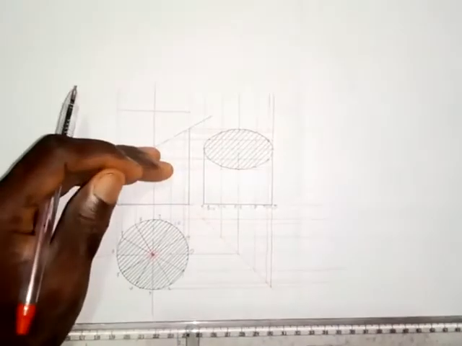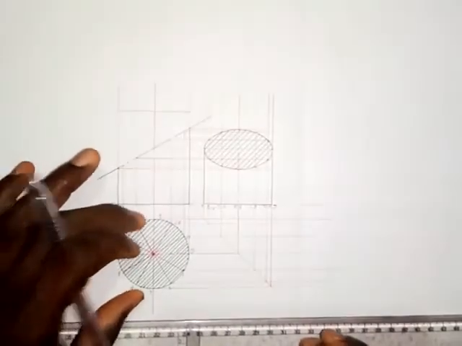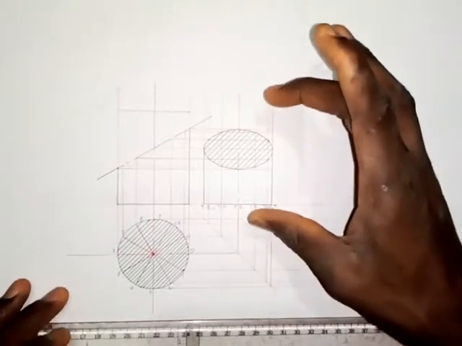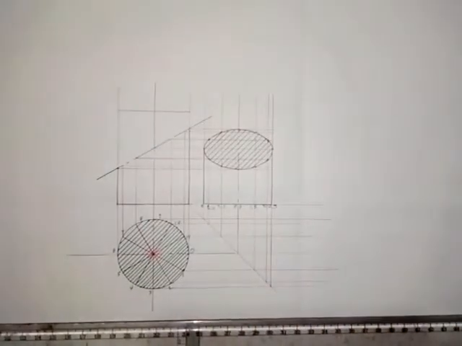So I've answered 3 questions. I've answered the first question, the given view, which is this, and the complete plan, which is what we have here, and the end elevation, which is what we have here. So the next thing I'm going to do is to draw the true shape of the cut surface. So how do we do that?